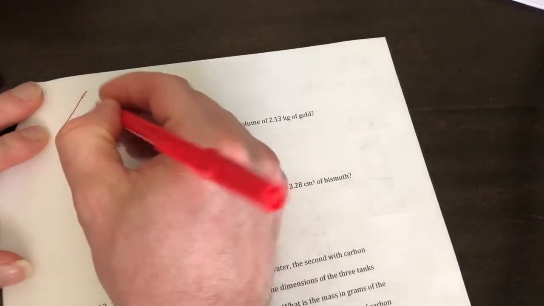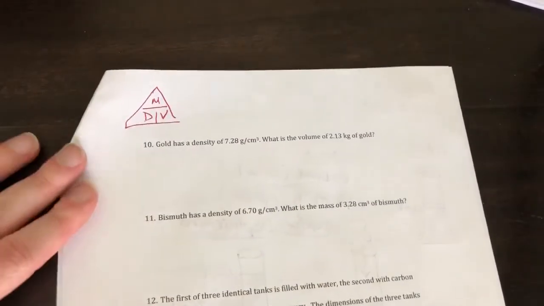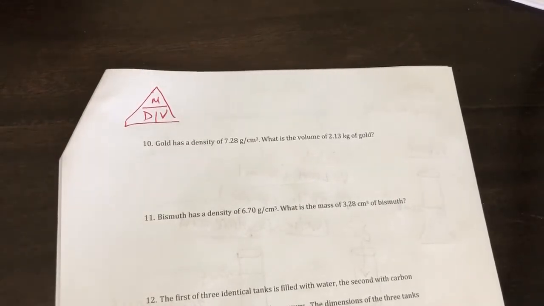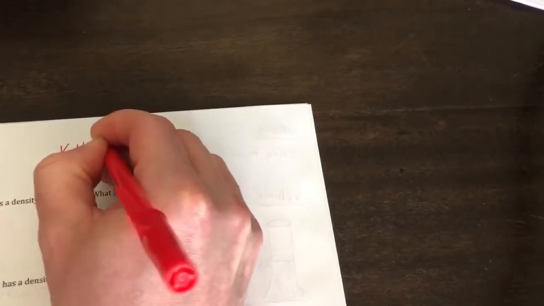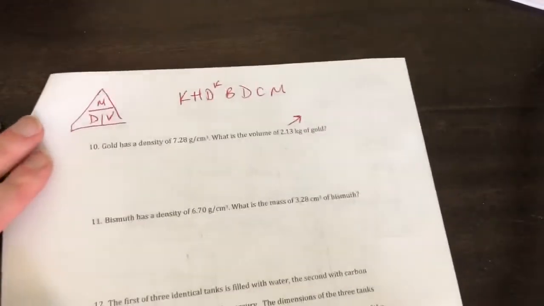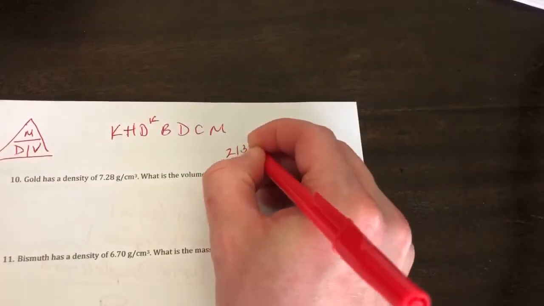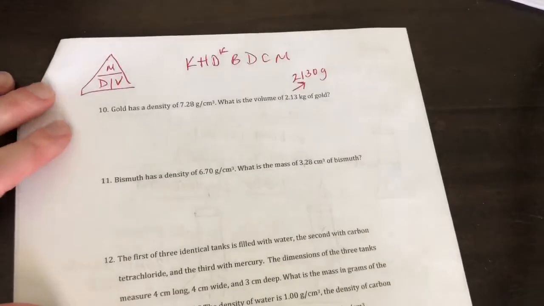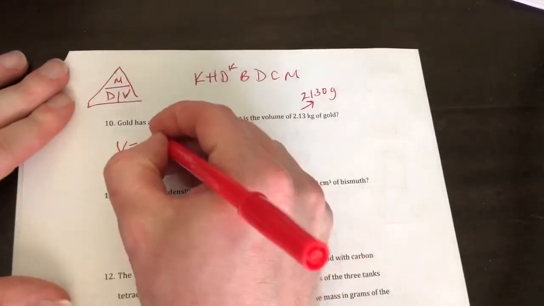Okay, let's just go ahead and redraw our triangle like we always do. So gold has a density of 7.28 grams per centimeter cubed. What is the volume of 2.13 kilograms of gold? Okay, so I see this kilograms. So if I see kilograms, I have to convert it to grams. So I'm going to move it 1, 2, 3 places to the right. So it's 2130 grams. So if I'm looking for volume, I cover V up, is mass over density.